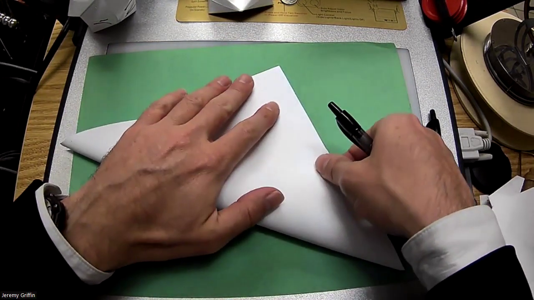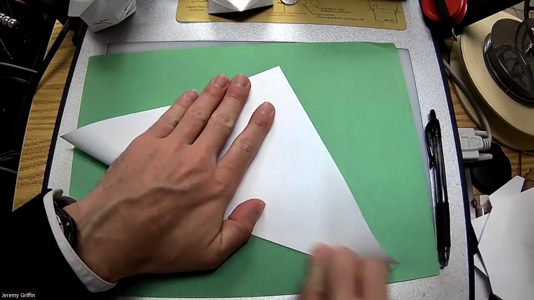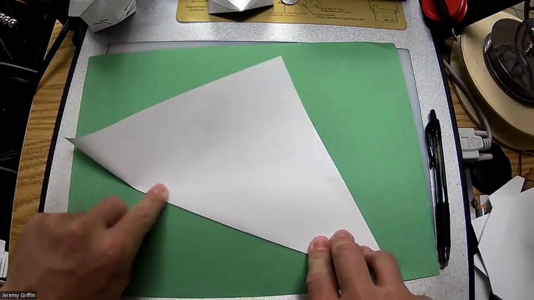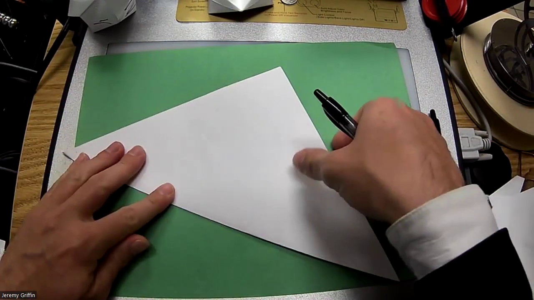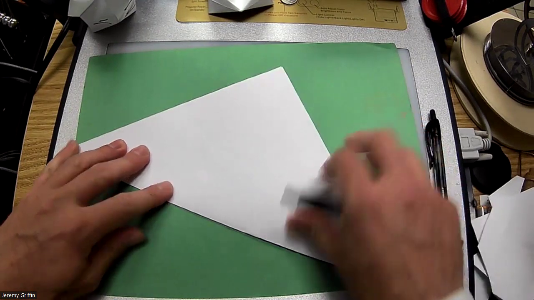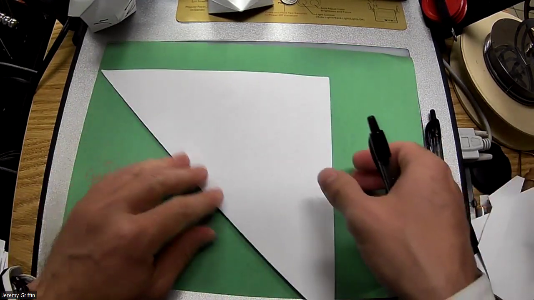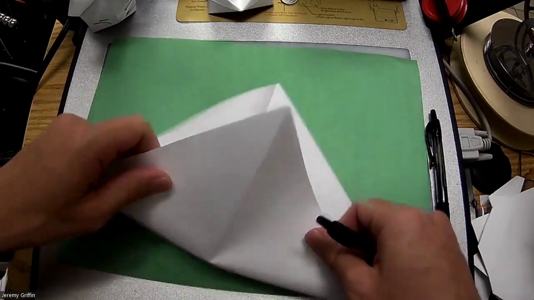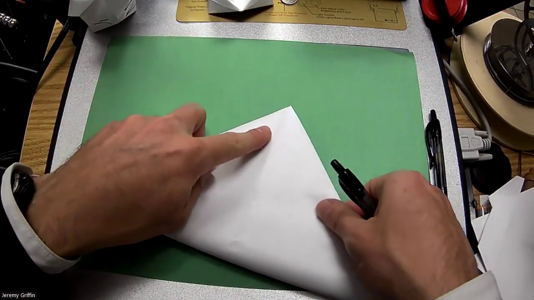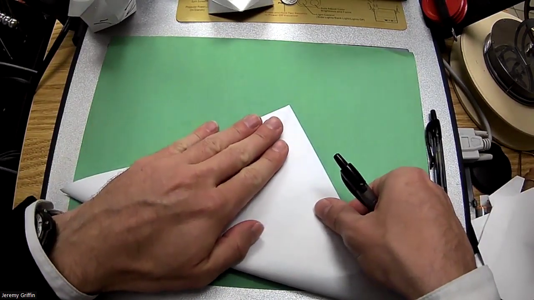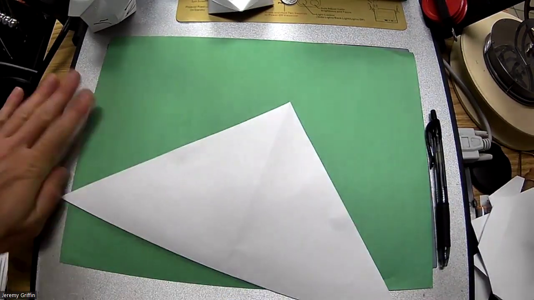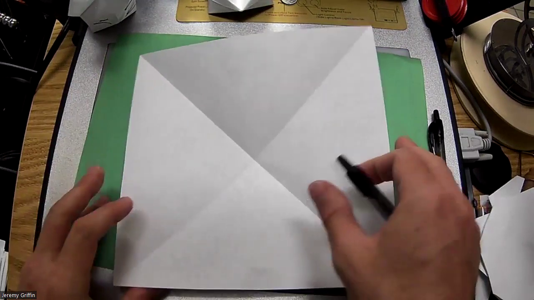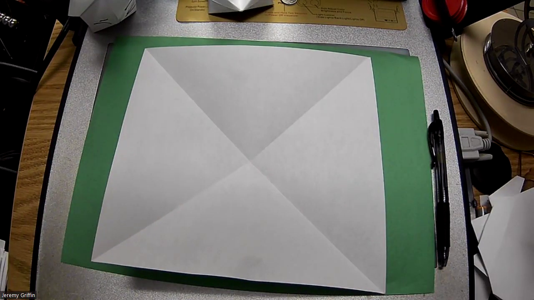Now let's do a diagonal fold. All right, diagonal fold. You guys get to practice your spatial skills here. Close out the week. All right, there you go, diagonal fold. All right, now unfold that, turn it 90 degrees, and make another diagonal fold. Bam, bam. All right, and unfold that. And now you should see an X going across the paper.